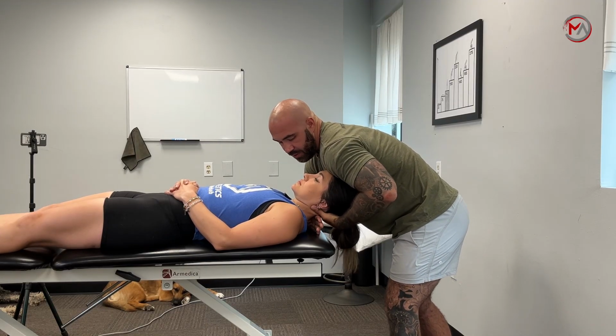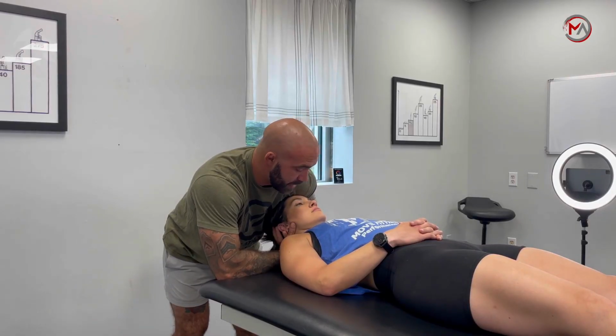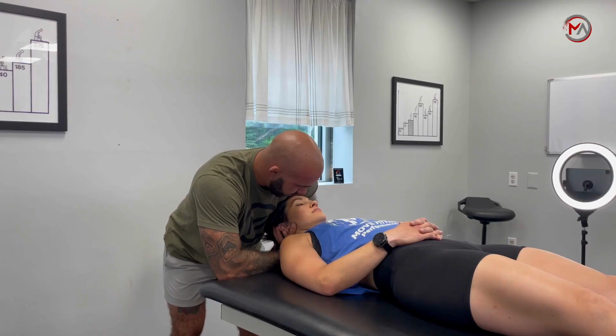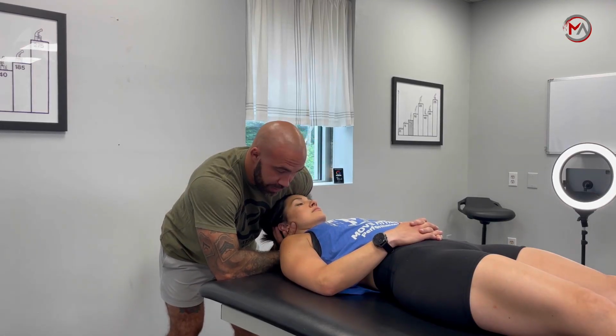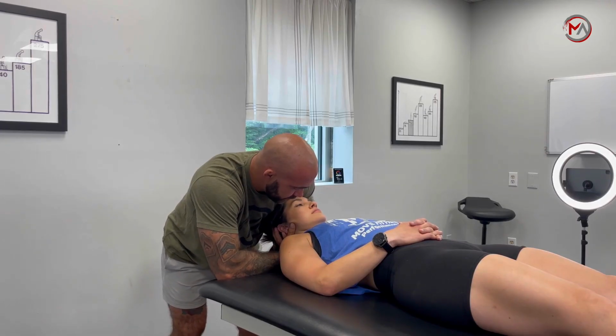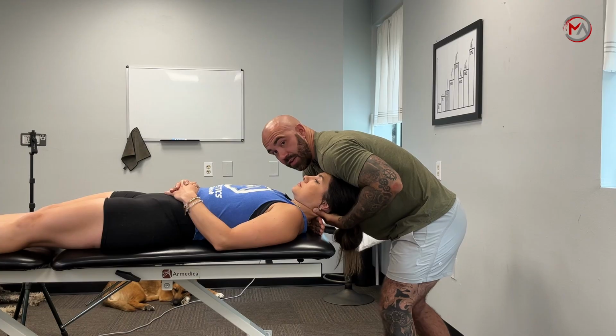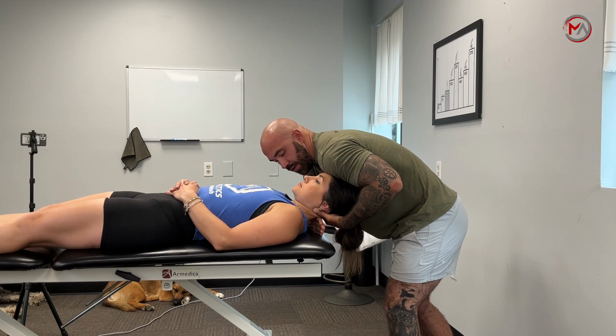making sure her head's in neutral, and then all I'm going to do is isometrically tighten my knife hand underneath her head and put my shoulder here on her forehead, and I'm just going to bend my knees to glide dorsally. You feel okay with that? Mm-hmm. All right, and that's another way you can assess that motion bilaterally.